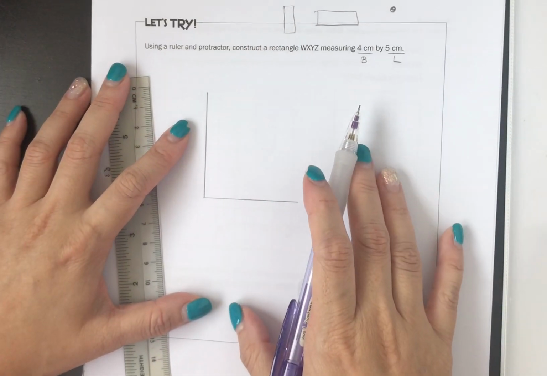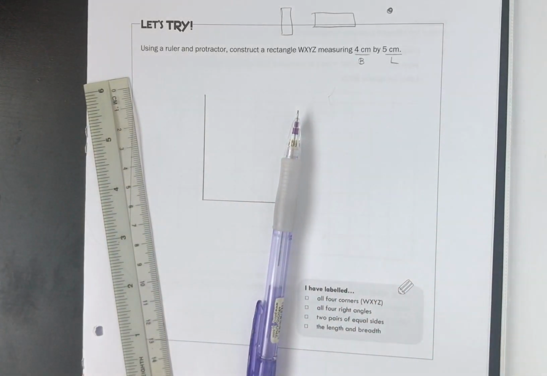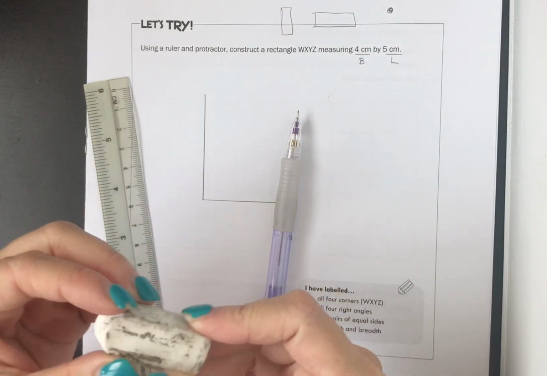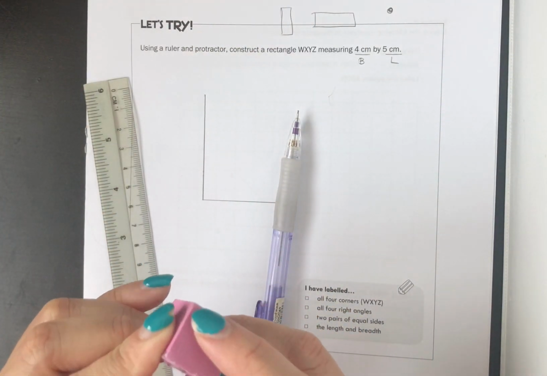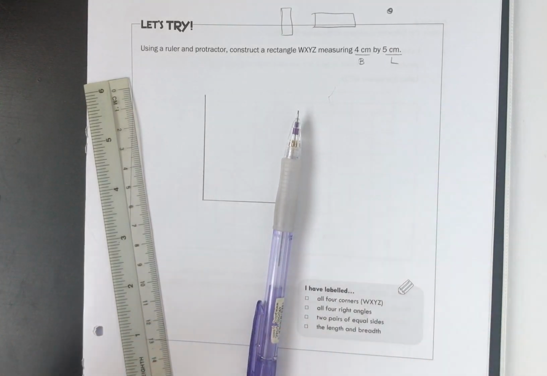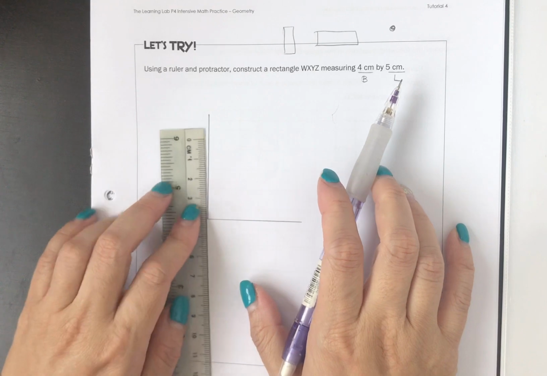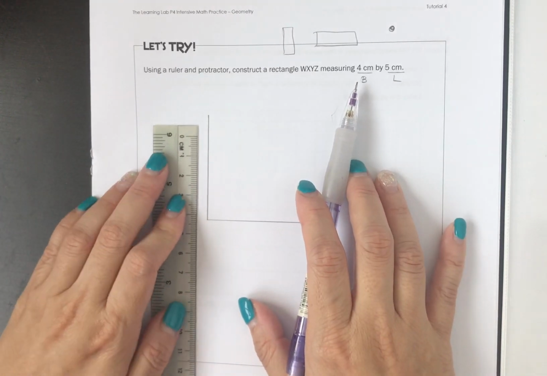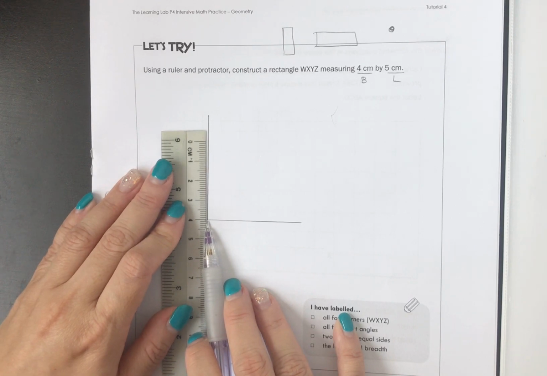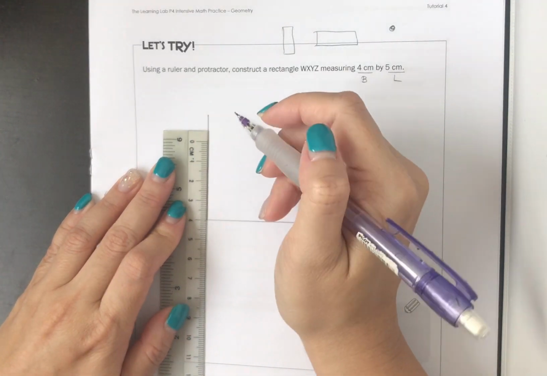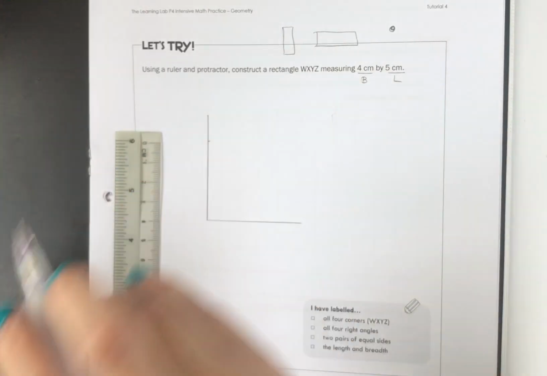Obviously, this is too long, so we're going to erase now. So get your eraser. If you have the long eraser, that's even better. To be more accurate, maybe I'll use this one because there's a sharp point. So use the sharpest point of your eraser. Just now I drew the length of 5 cm, so now I'm going to draw the breadth of 4 cm. So mark out the 4 to the 0, and I'm just going to put a small dash where it says 0, and I'm going to erase everything else.